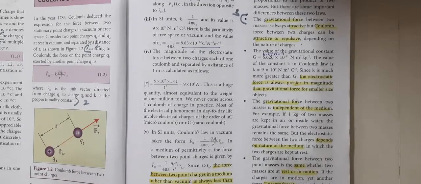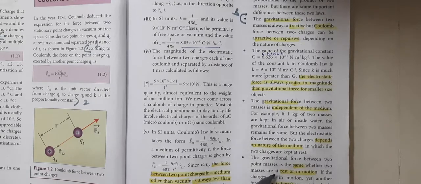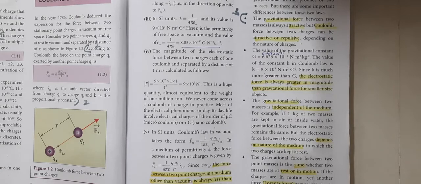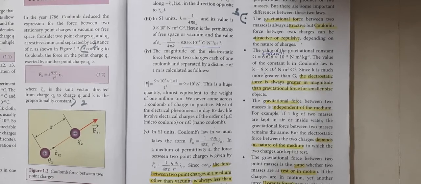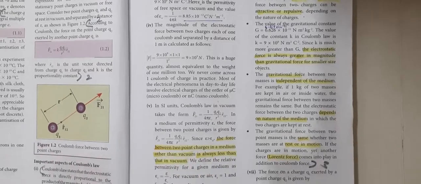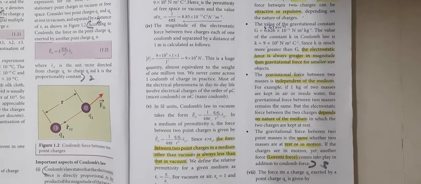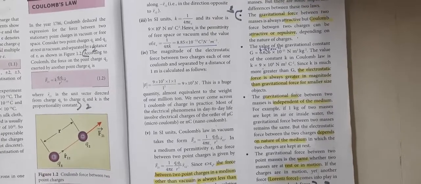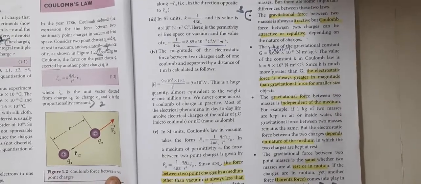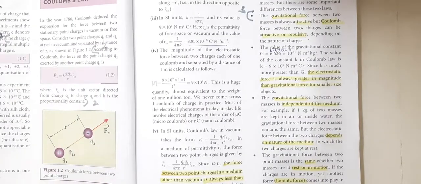Then gravitational force is the same whether at rest or in motion, but when the charges are in motion, in addition to Coulomb force, Lorentz force also will exist. So these are the points you have to note for question number 3, the differences between Coulomb force and gravitational force. That is on page number 5.